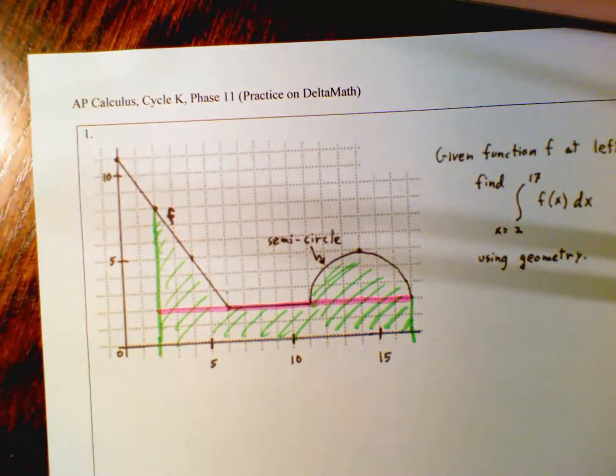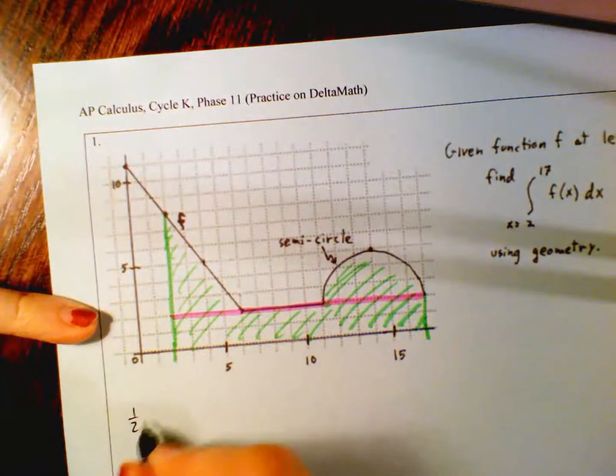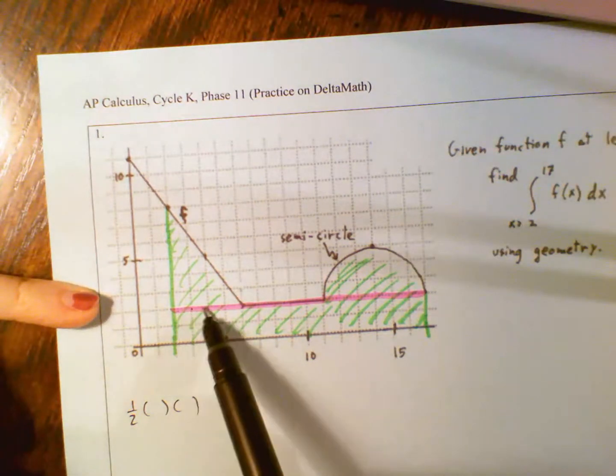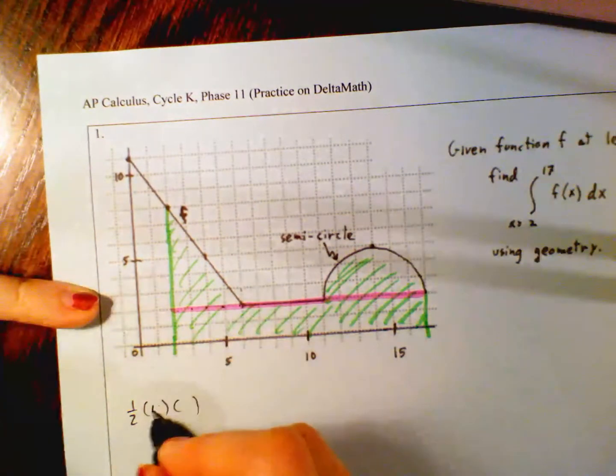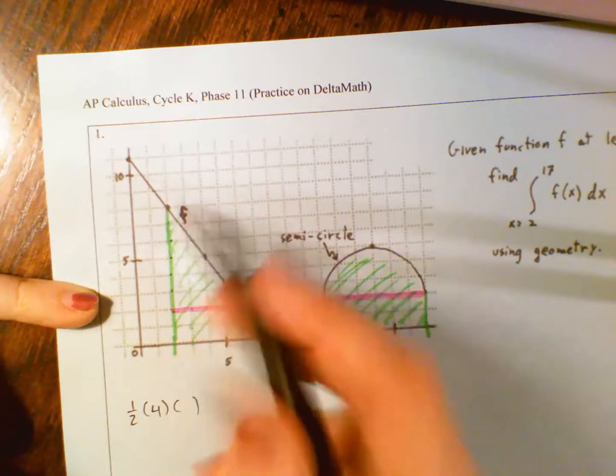So for the triangle, it's going to be 1/2 base times height. The base is 1, 2, 3, 4. And the height is 1, 2, 3, 4, 5, 6.